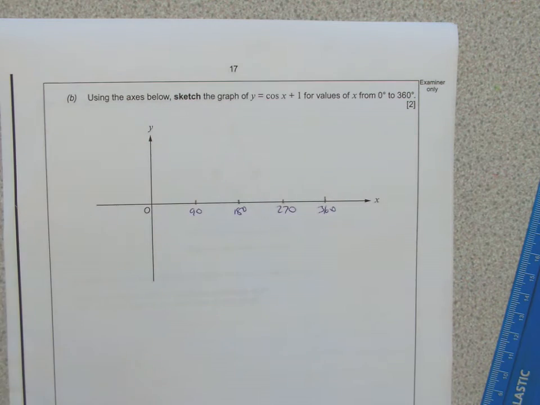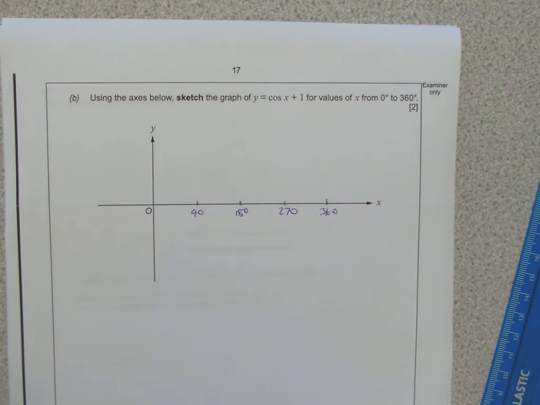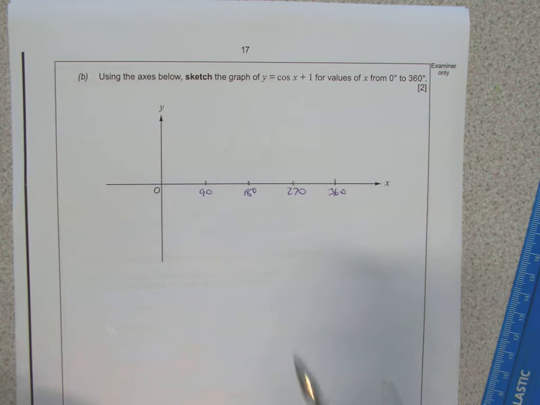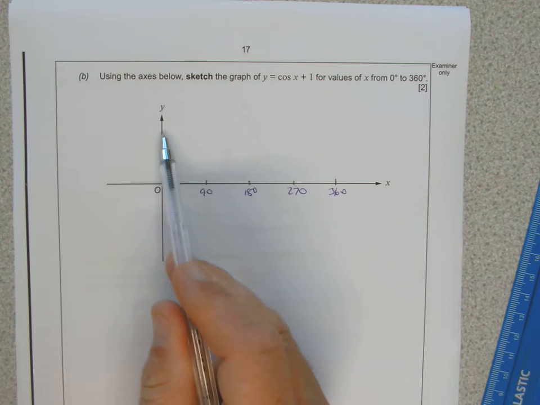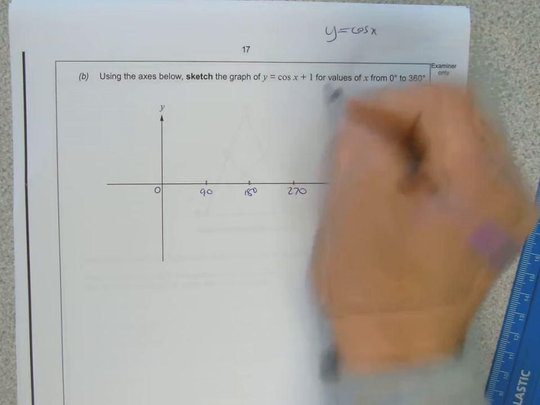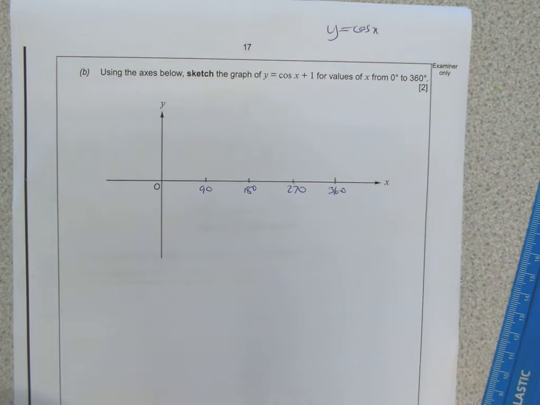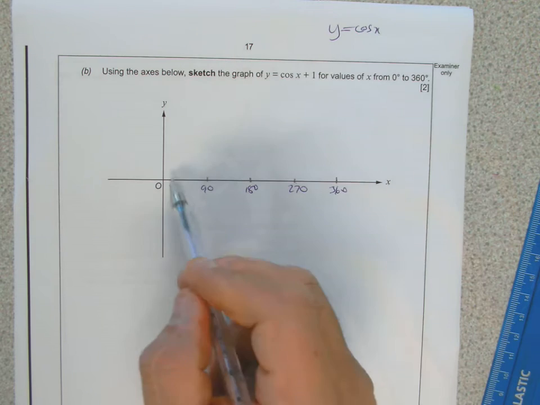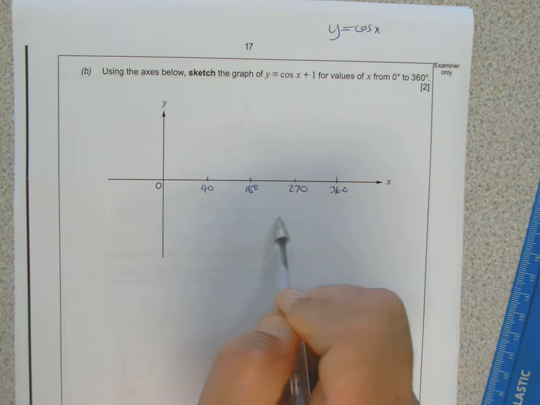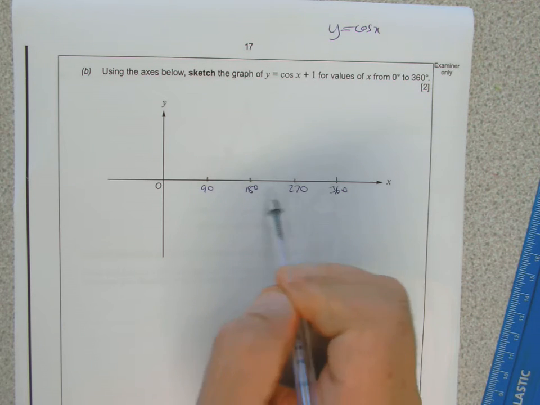Okay, and then what you need to remember is what cos of 0 is. If you remember what cos of 0 is, then the rest of the curve will sort of flow. Now, cos of 0 is 1, right? Cos of 0 is 1. And so it would start up here if we were just asked to draw y equals cos x. We're not, we're asked to draw y equals cos x plus 1, so we've got a bit more work to do. But if we were just asked to draw y equals cos x, you'd start at 1 and then you'd go down and you've got your wave, like that, right? And it goes through these key points.